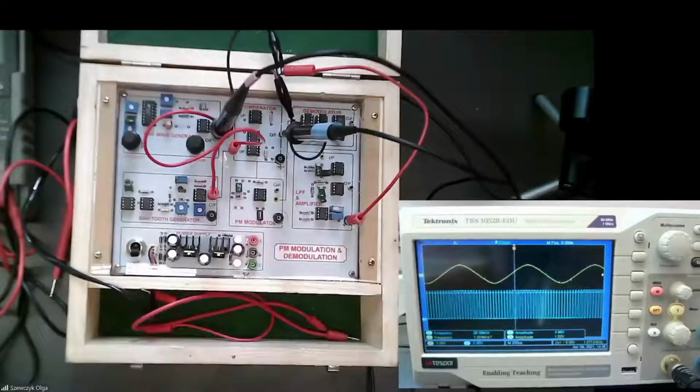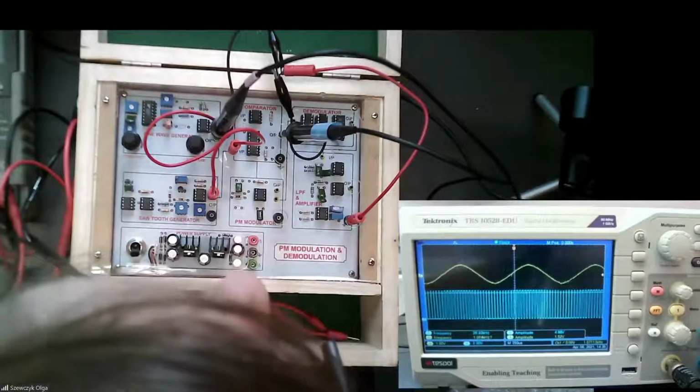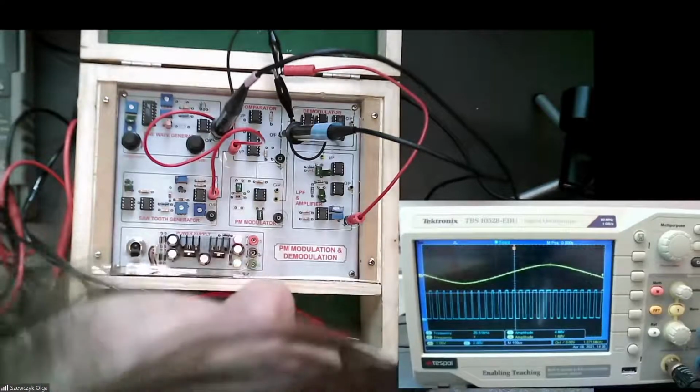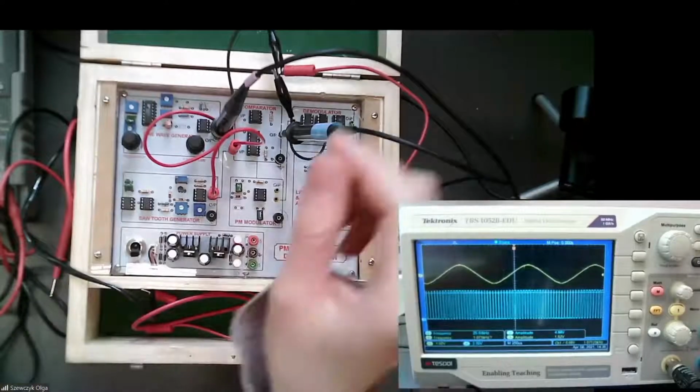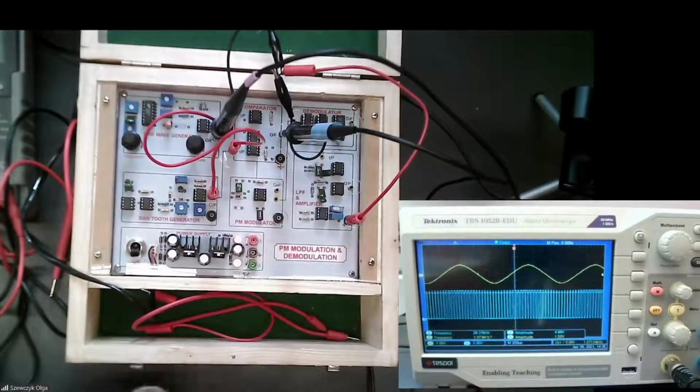So when the sine wave signal is higher than the sawtooth signal, we have PWM signal in high state. And when the sine wave is lower, we have it in the low state.